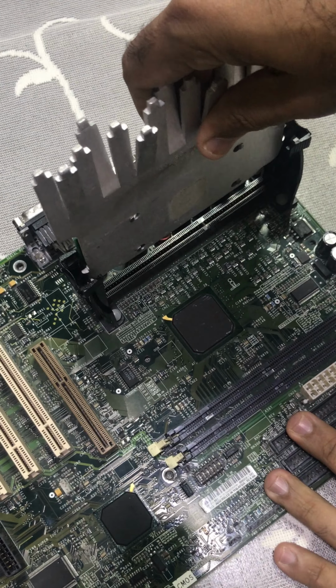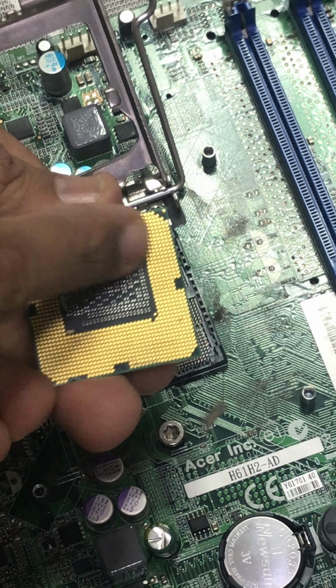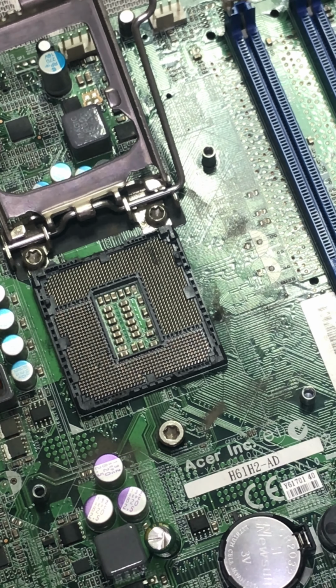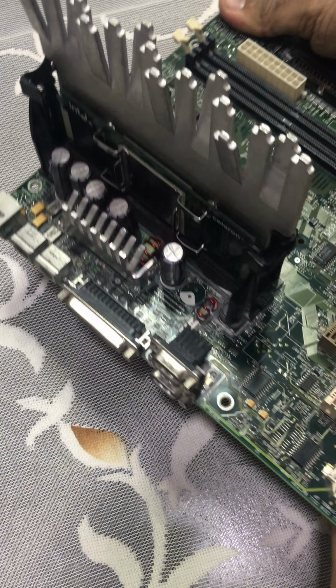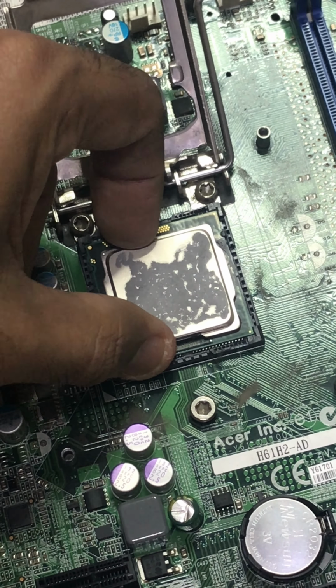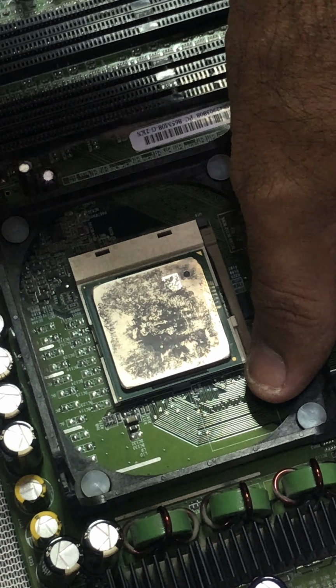CPU sockets come in various shapes and sizes. Each CPU manufacturer typically has its own set of socket designs to accommodate the various CPUs it produces. Computer processor sockets and slots have evolved over the years to accommodate different CPU architectures and technologies. Here are some of the most notable types of processor sockets and slots.